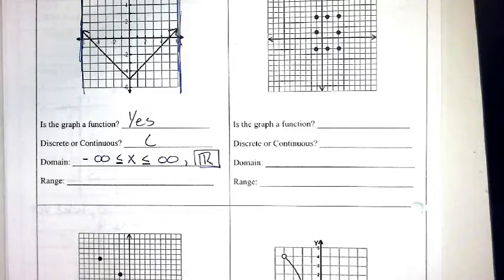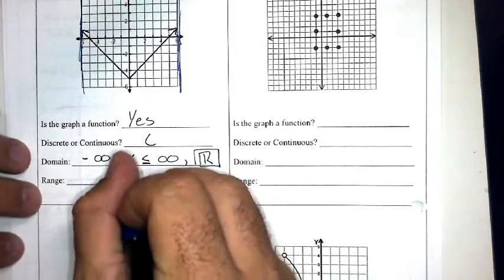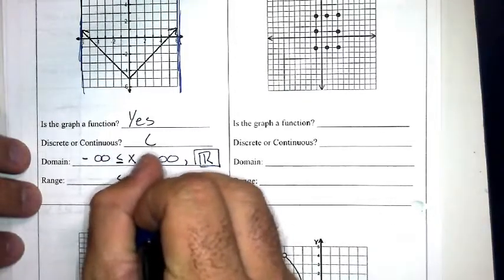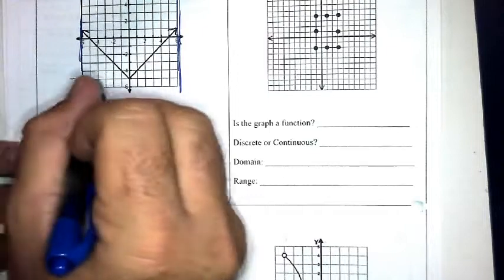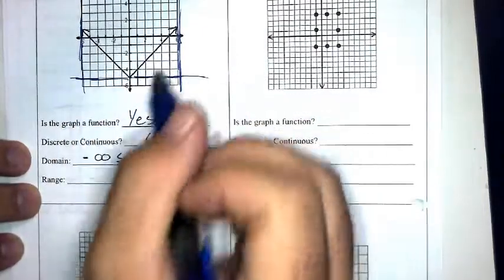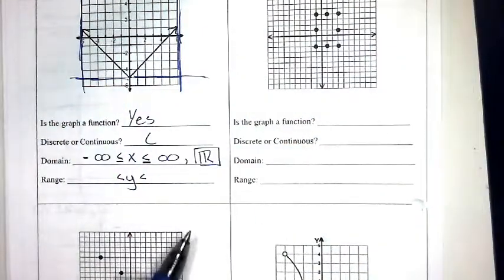All right, the range. When I go to my lowest point, do I have an endpoint? Yes. I can see Daigle's head shaking yes. She is correct, 100%. Where does that point end at? -5. Now, do I have an open circle there?